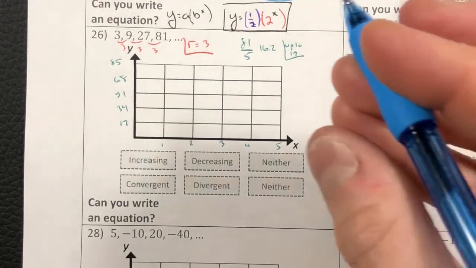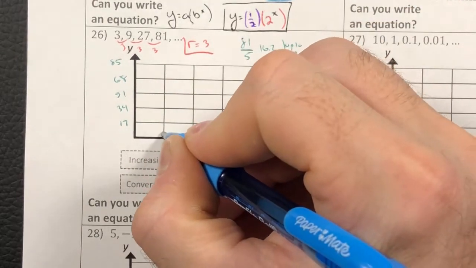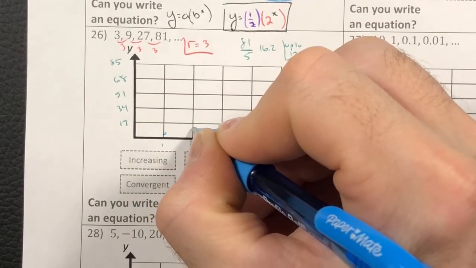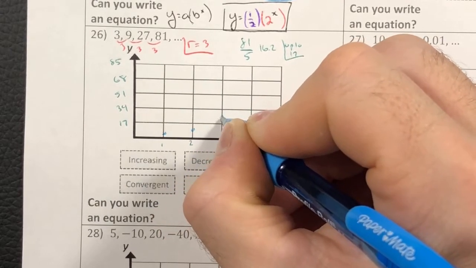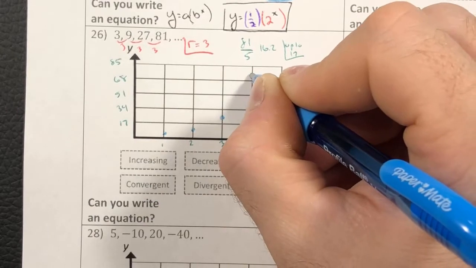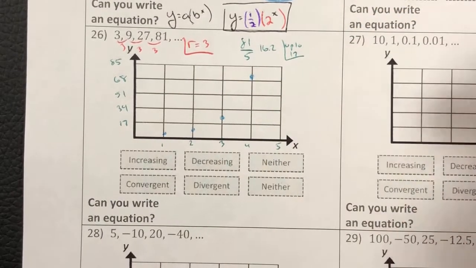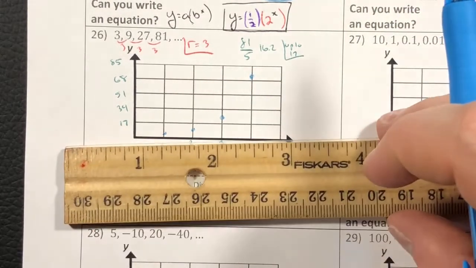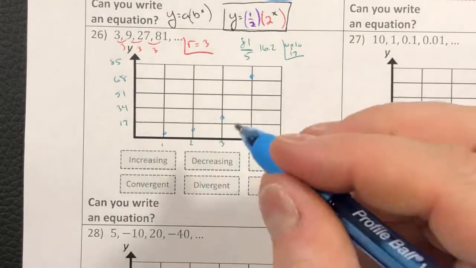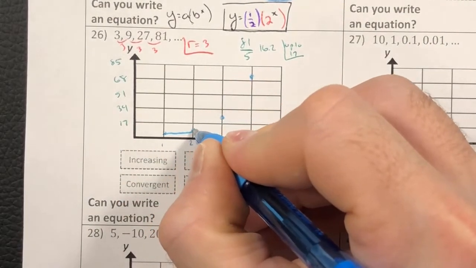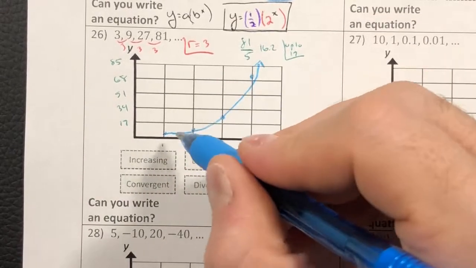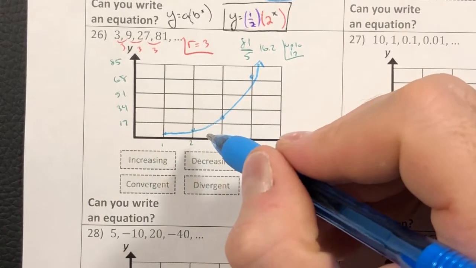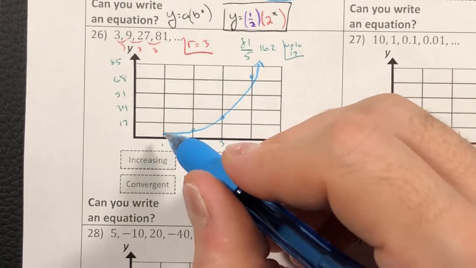As I graph my values, I have 3, 9, 27, and 81. And again, we notice that no matter how we try and connect this, I'm not going to be able to draw a straight line because, again, when we deal with geometric, I kind of missed that one, but you get the point. When we deal with geometric curves or exponential curves, they're not straight lines.